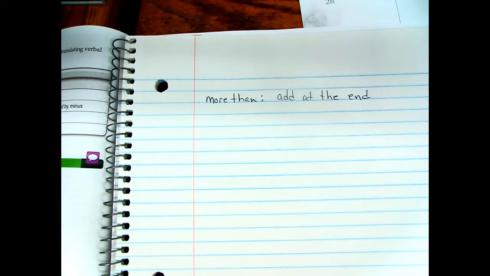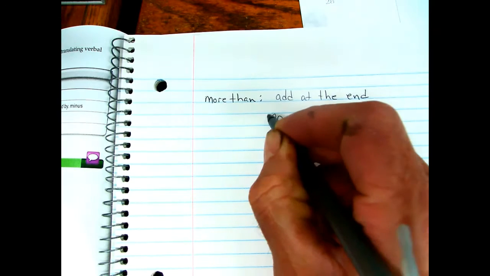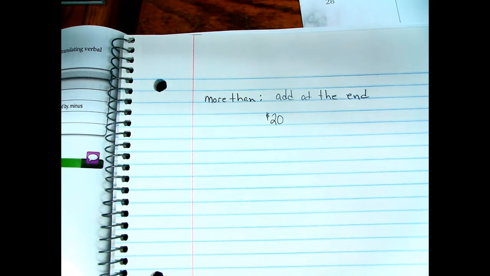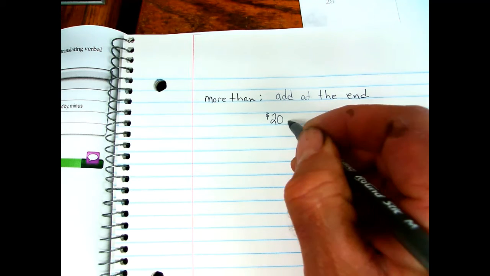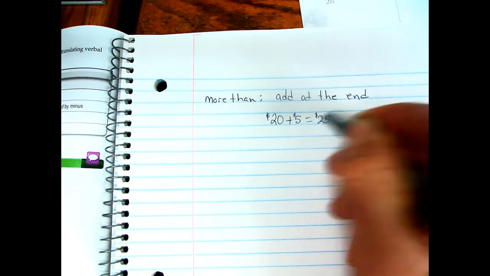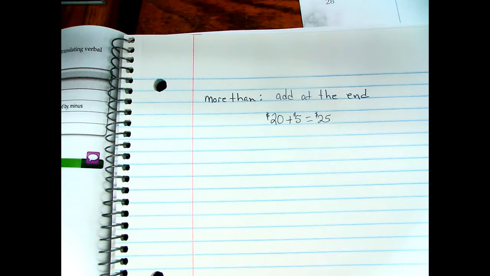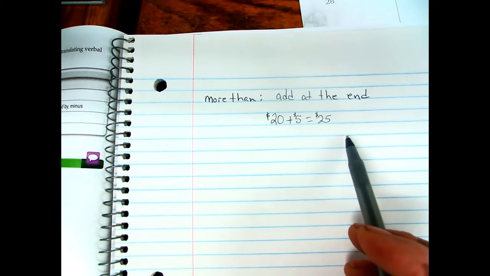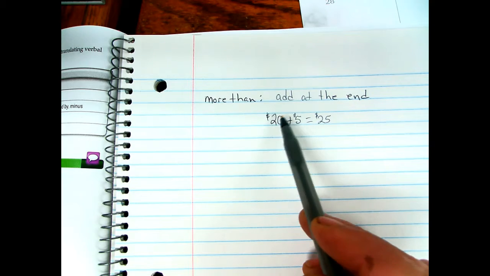Now let me give you a practical example of this. Suppose I had $20. Okay, I've got $20. But somebody said that you, and I'm just going to call you, suppose you had $5 more than me. Well, that would mean that you have 20 plus 5, $25. More than. Add at the end. You had 5 more than 20.